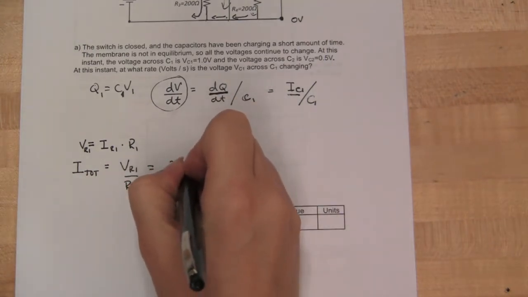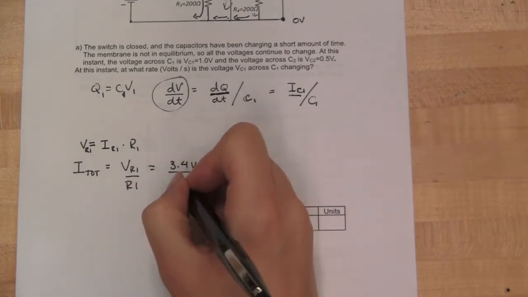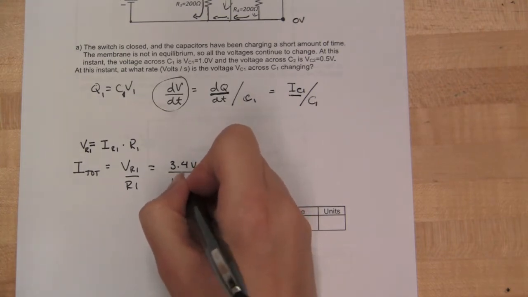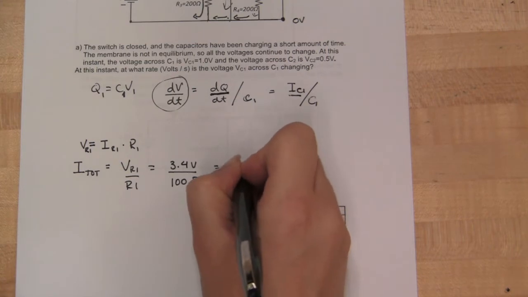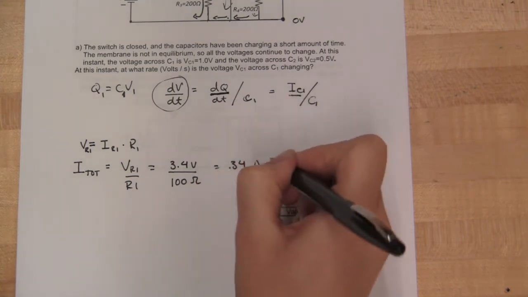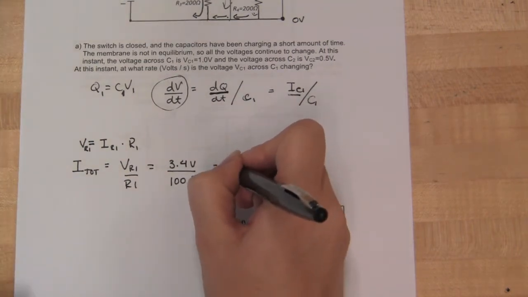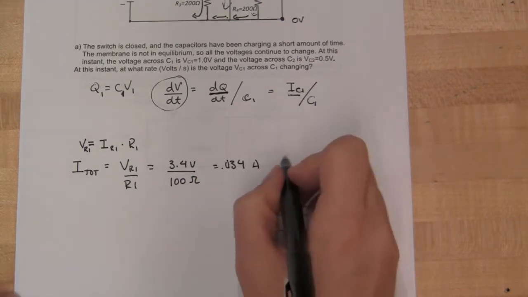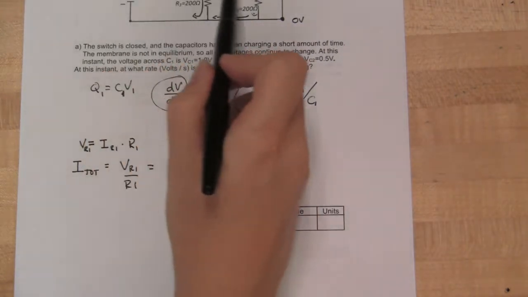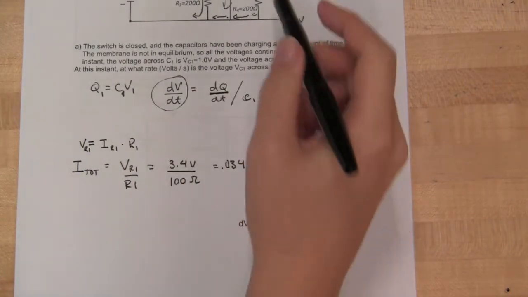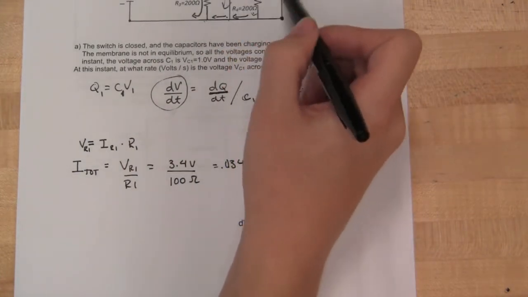So that's 3.4 volts divided by 100 ohms, which is 0.34 amps. Sorry, 0.034 amps, or 34 milliamps. So that's the total current in the circuit.